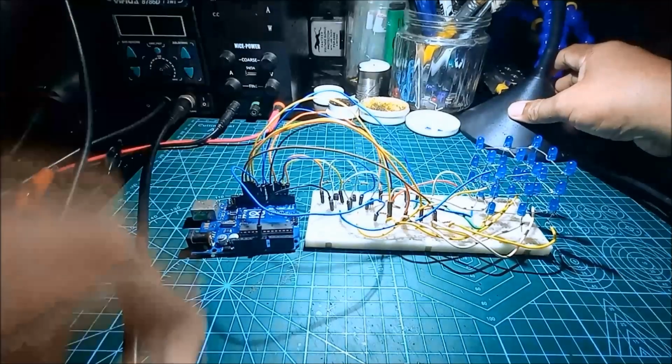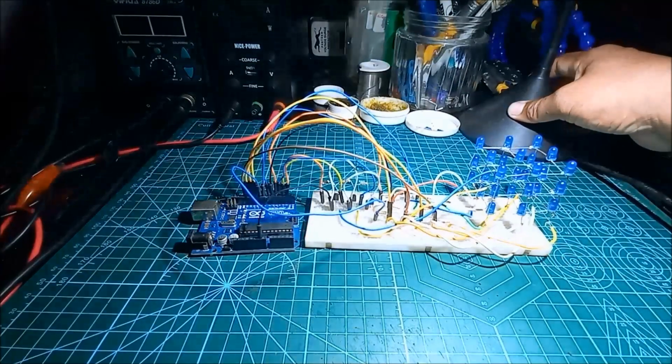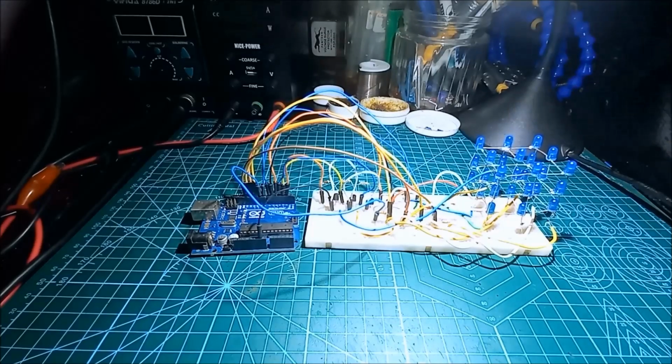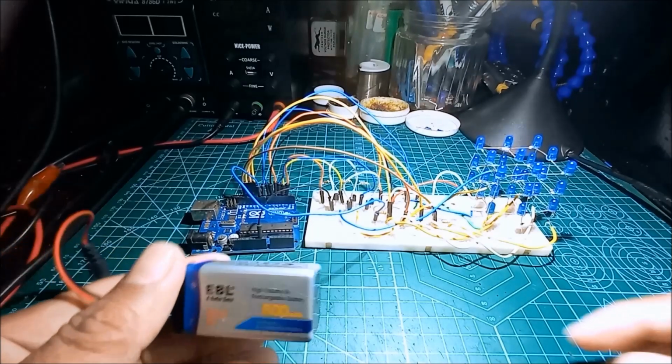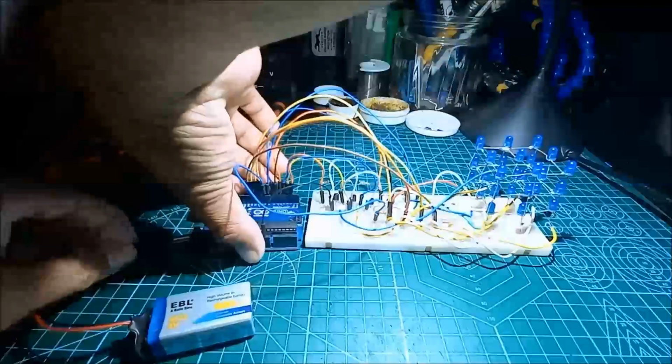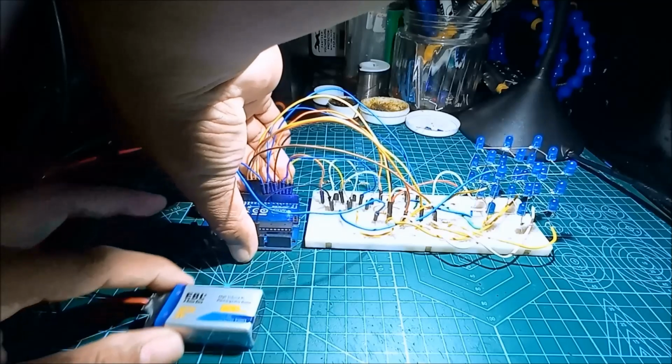Since we already finished, we are done with uploading, we can now test the project using 9 volts to the battery connector.